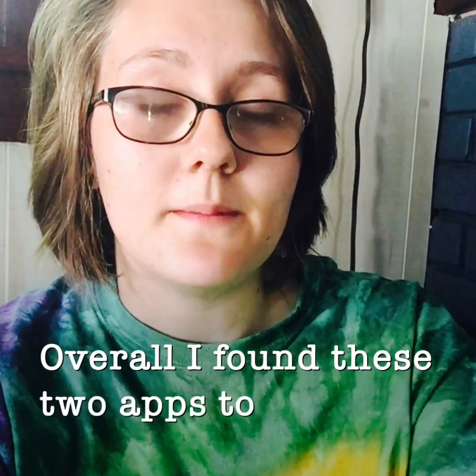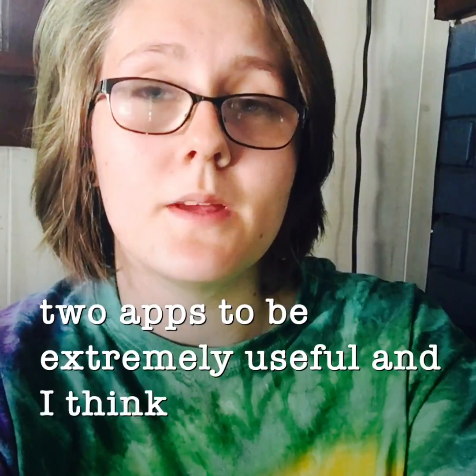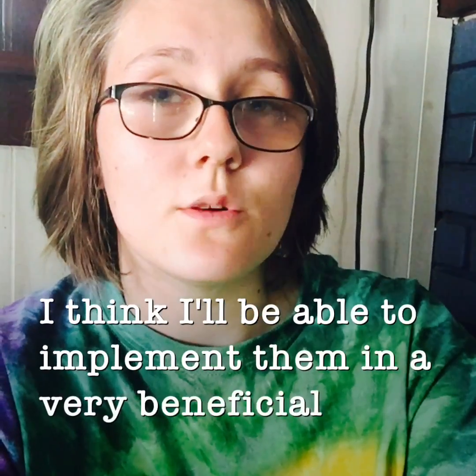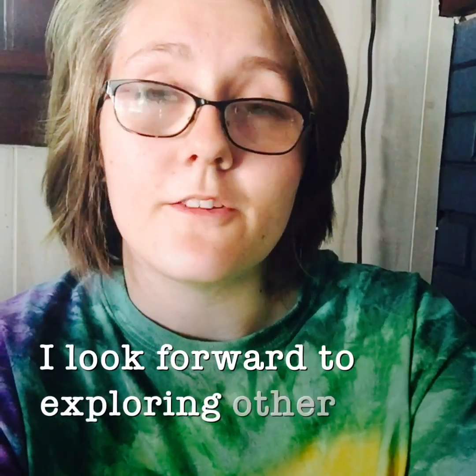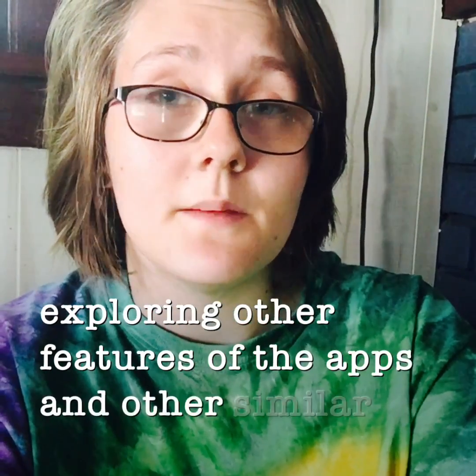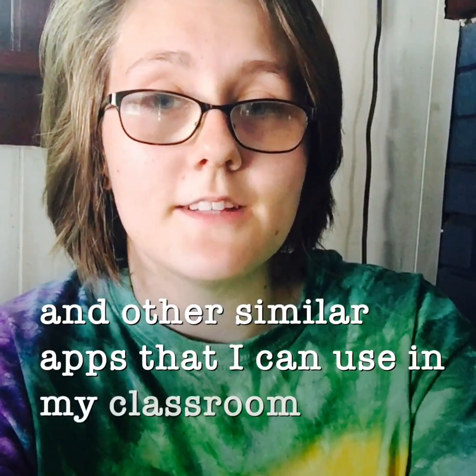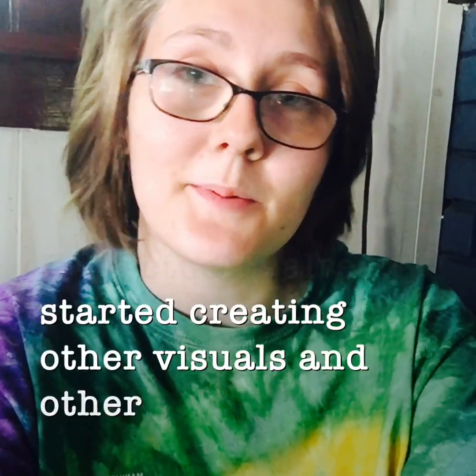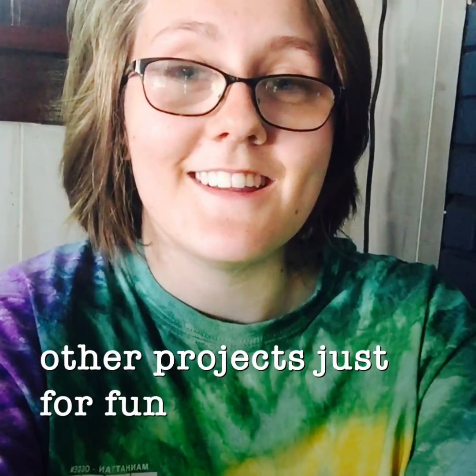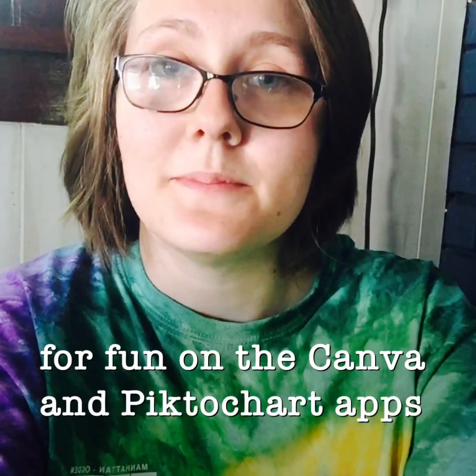Overall, I found these two apps to be extremely useful, and I think I'll be able to implement them in a very beneficial way for my students. I look forward to exploring other features of the apps and other similar apps that I can use in my classroom. I've actually already started creating other visuals and other projects just for fun on the Canva and Piktochart apps.